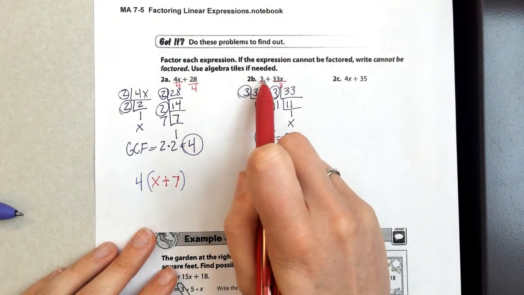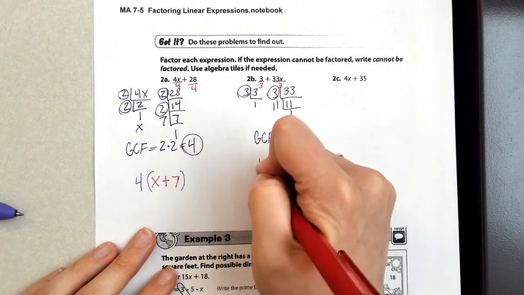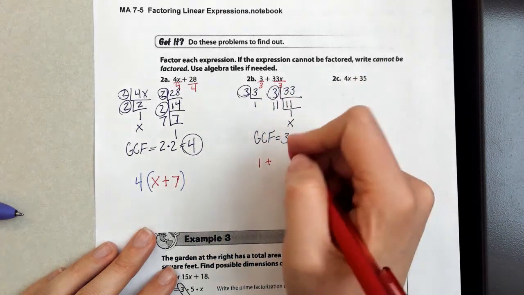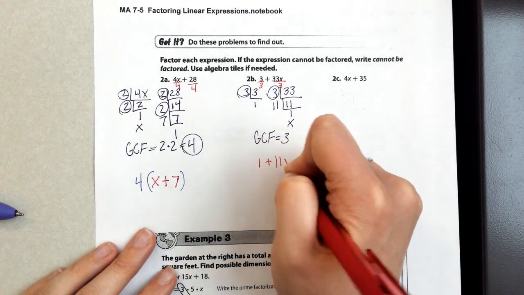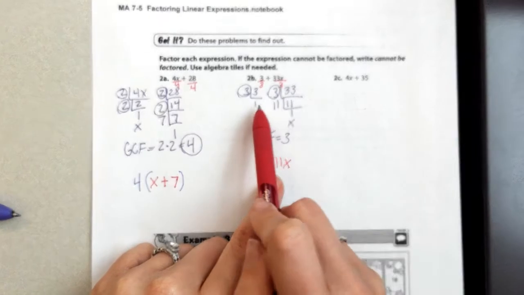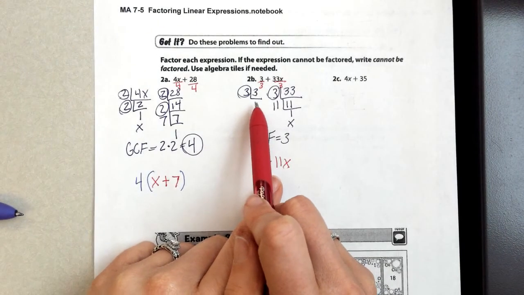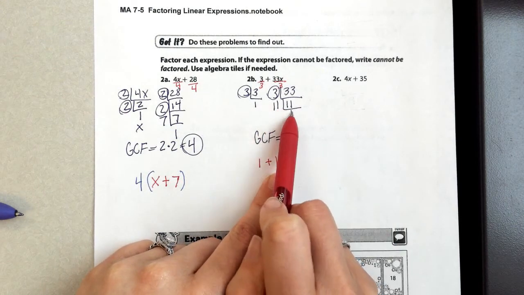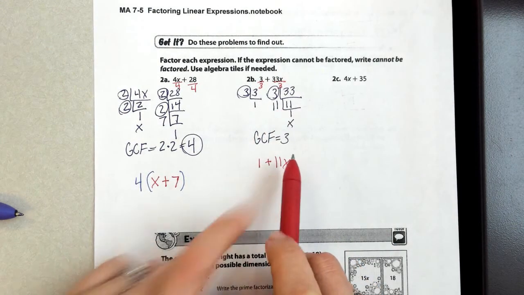If I divide by 3, 3 divided by 3 is a 1. And 33x divided by 3, that would be 11x. And again, you can kind of see by doing this, it's what we didn't circle here. Here I didn't circle a 1. Here I didn't circle 11 times 1 times x is 11x.